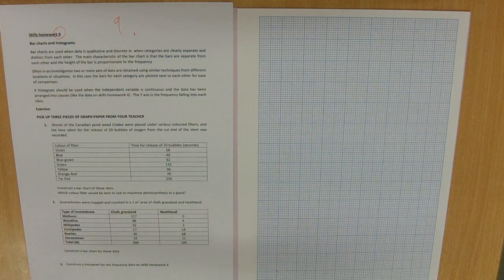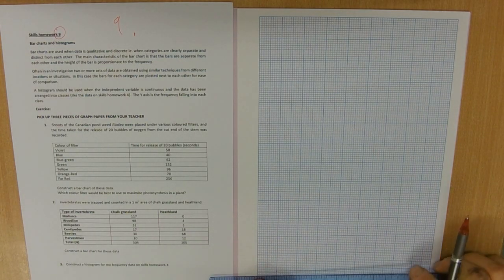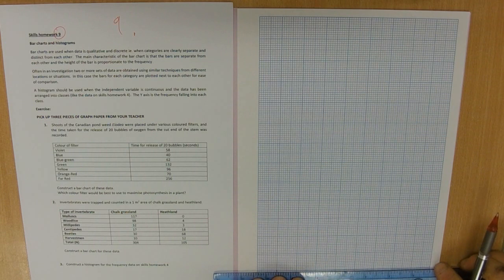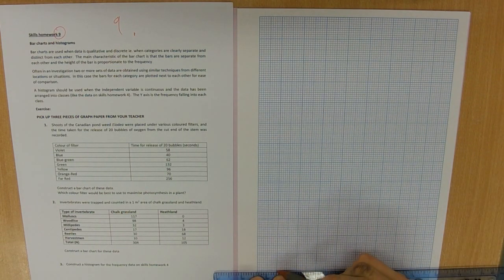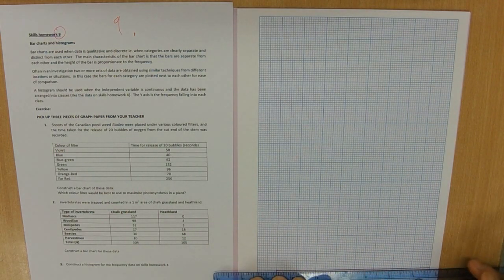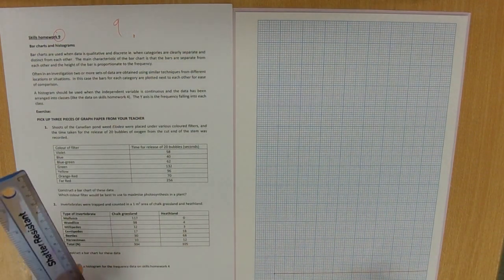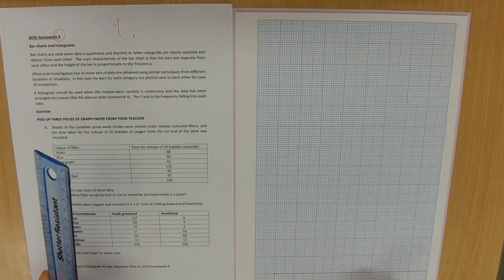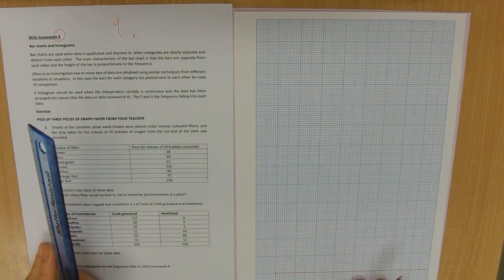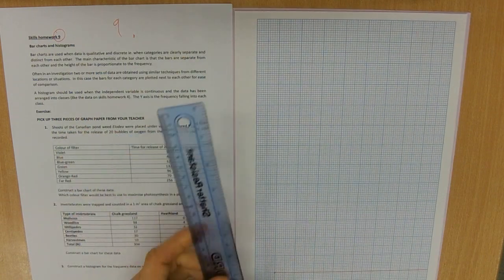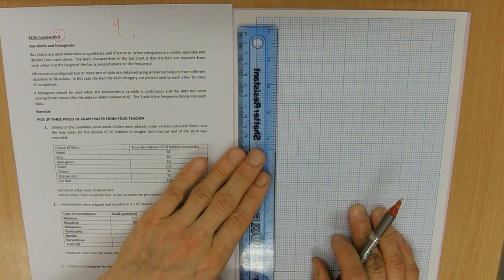I've lost my ruler. Here we go. So let's draw this. X-axis. You would draw this in pencil. If you use pencil, then you can rub it out when you make a mistake. Okay? I'm going to use pen just to make it more clear, make it stand out on the video.